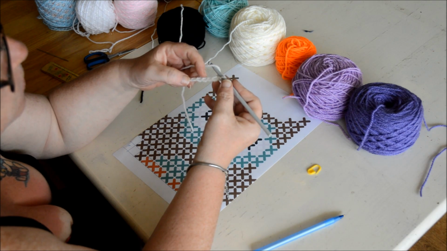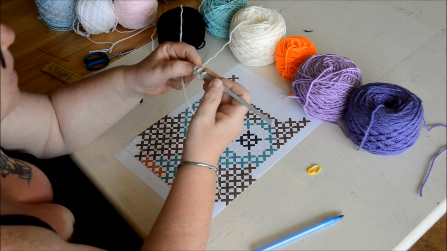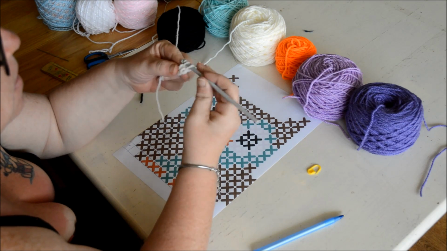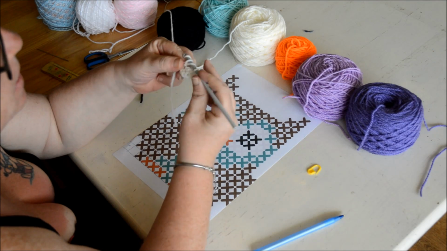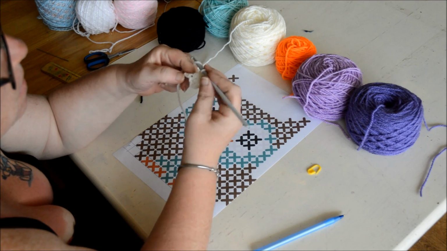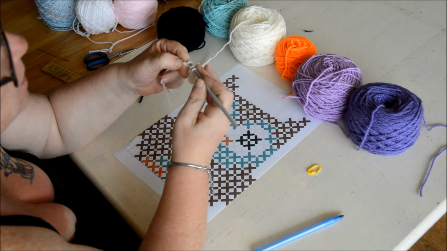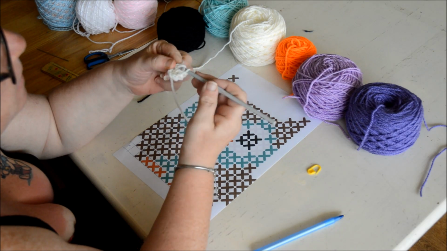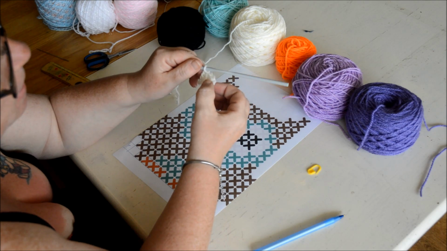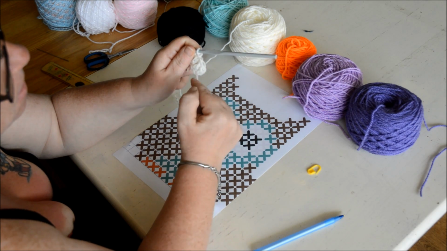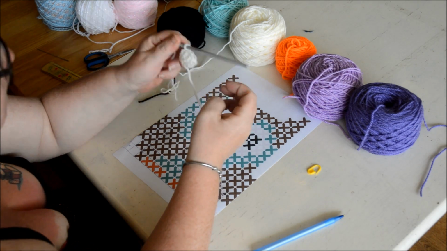So 1, 2, 3, 4. And you make 1 double crochet in each of the following stitches left, so that at the end you made 3 double crochets and the one that was the chain.